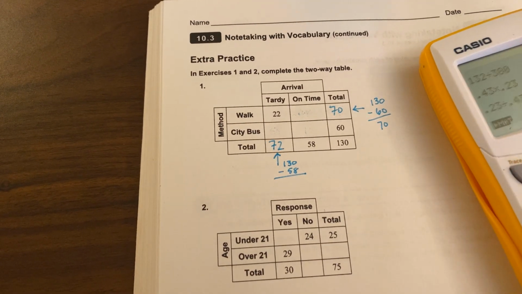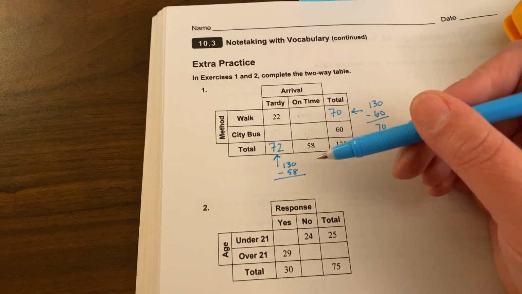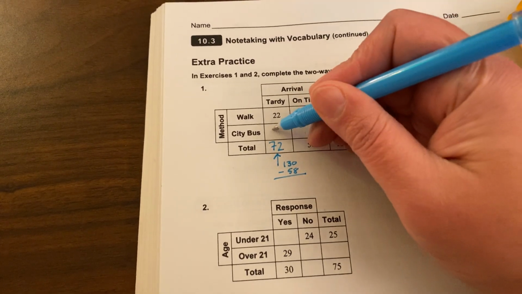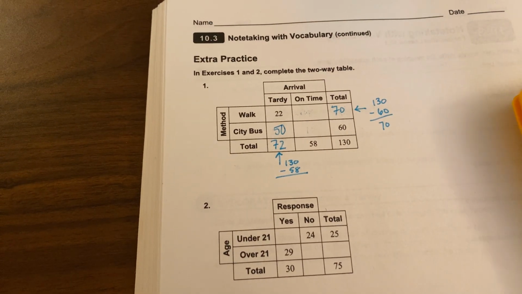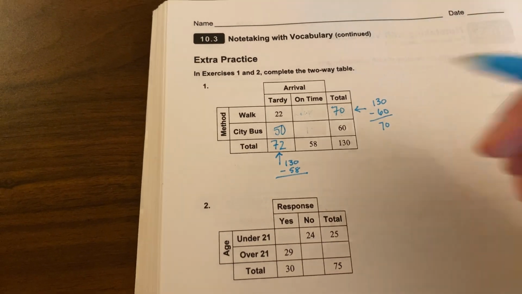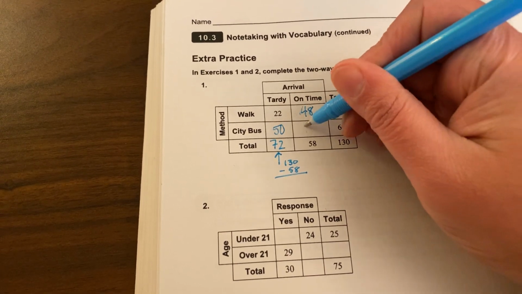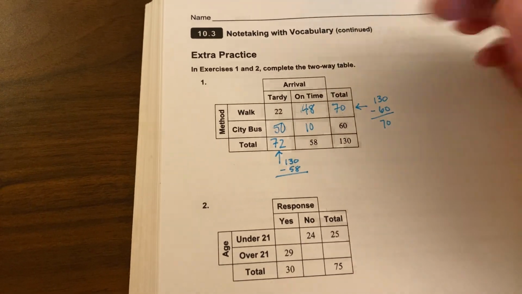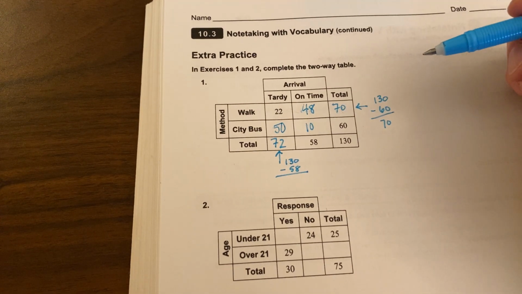And if you do 130 minus 58, you get 72, right? Okay, well then 72 minus 22 would be 50. And 70 minus 22 would be 48. And 58 minus 48 would be 10, and that works because 50 plus 10 is 60. So that's a straightforward two-way table.